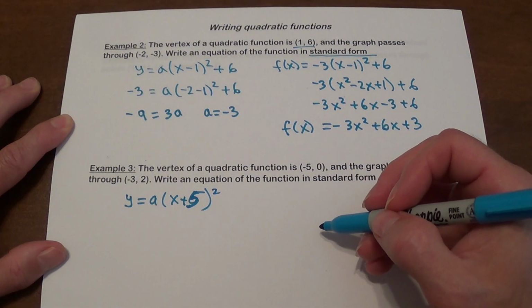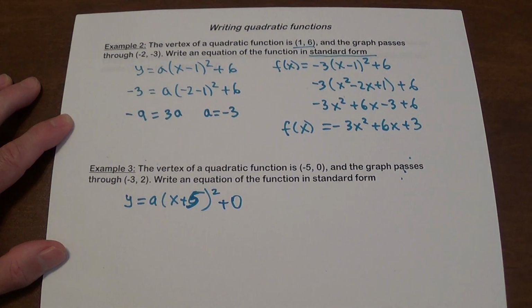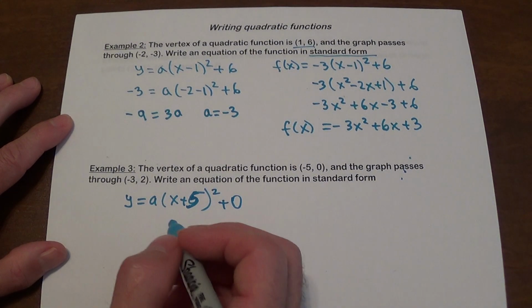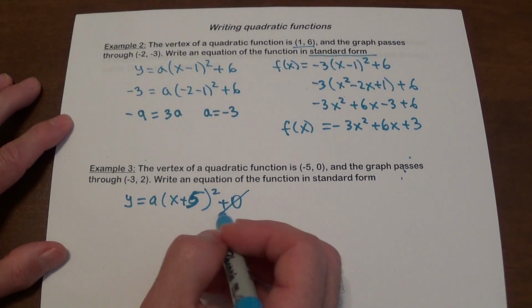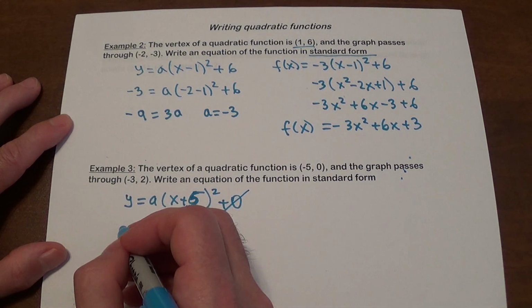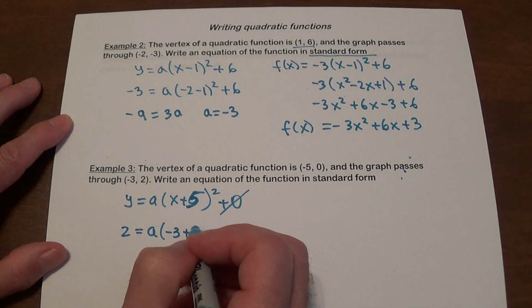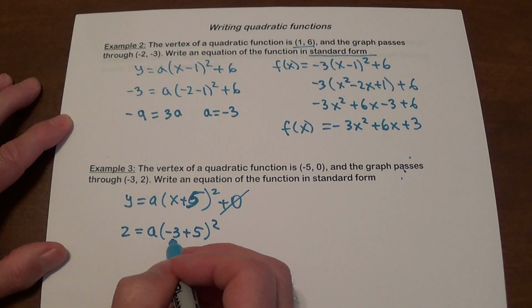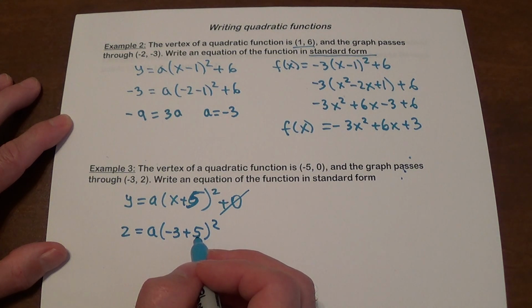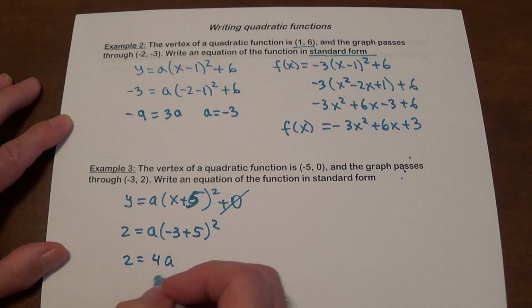X plus 5 squared, and then we're going to have plus 0 or minus 0, whichever way you want it. It's irrelevant, so we can discard that. And then we're going to use the point here. So we're going to do 2 equals a times negative 3 plus 5 squared. That is going to give us 2. 2 squared is 4, so 2 equals 4a, and then a is going to equal 1/2.